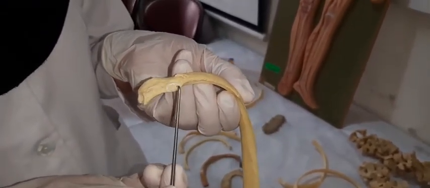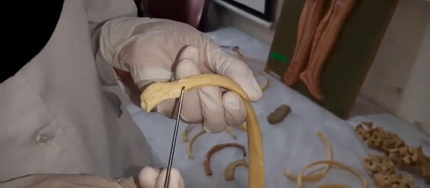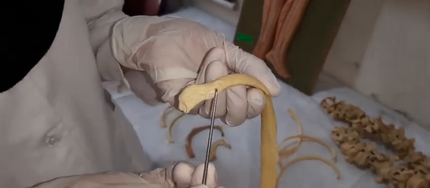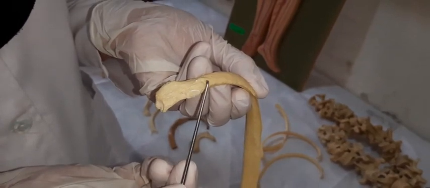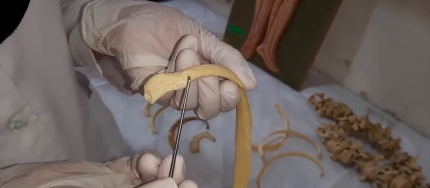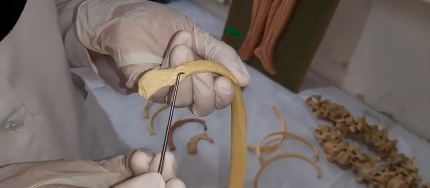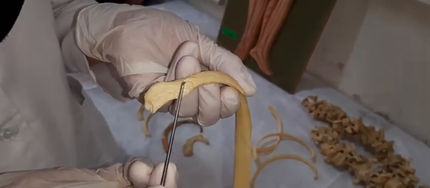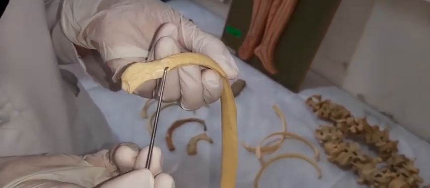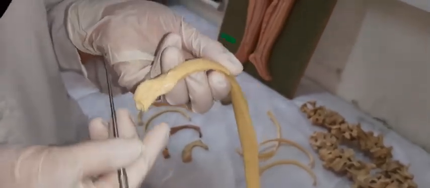And lateral to this articular facet, you can find the non-articular facet. This non-articular facet is a place for attachment of the lateral costotransverse ligament.